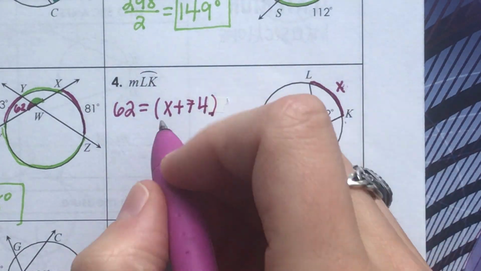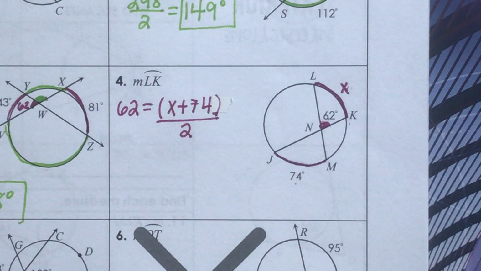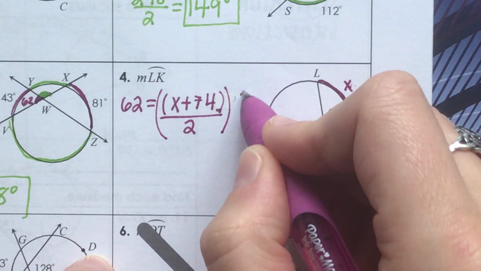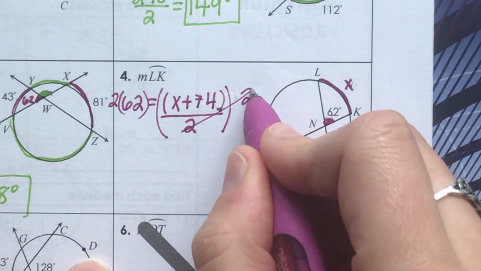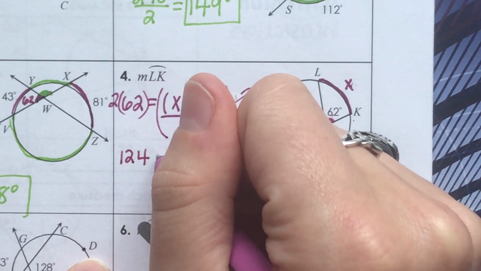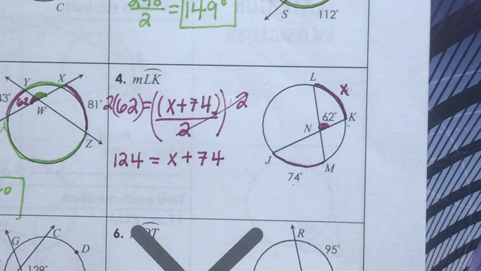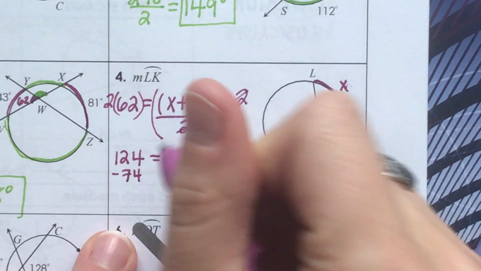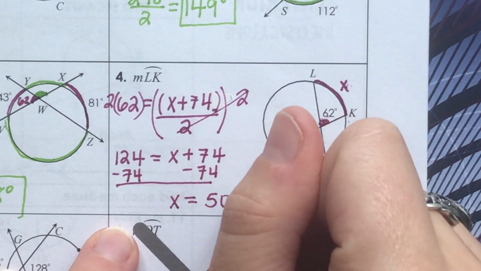X plus 74, and then I take that whole thing and I divide it by 2. Now I'm just solving for the X. So to get rid of this divided by 2, I can multiply the whole thing by 2. And whatever I do on one side, I have to do on the other. So these 2's will cancel. If I do 2 times 62, I get 124 equals X plus 74. And then to get the X by itself, I just subtract 74. So when I do that, I get X equals 50 degrees.